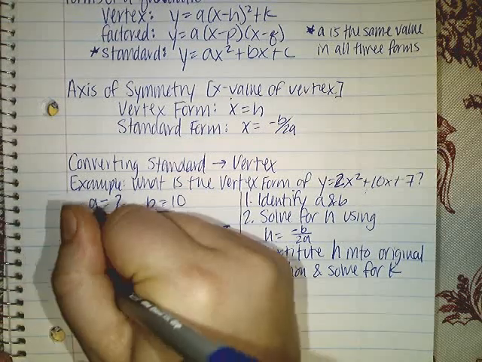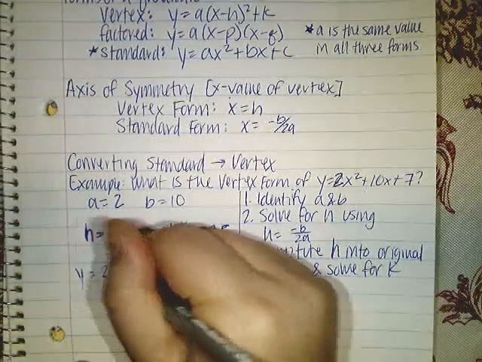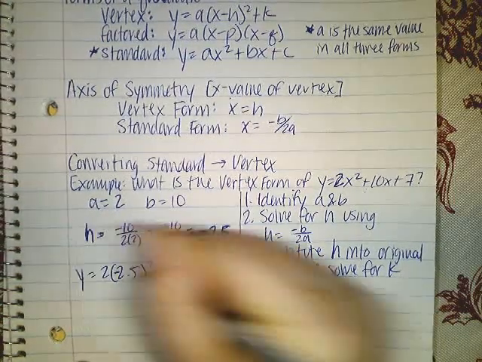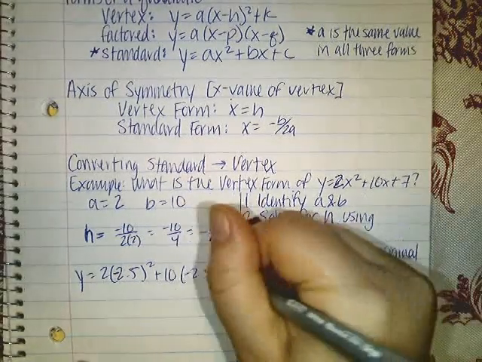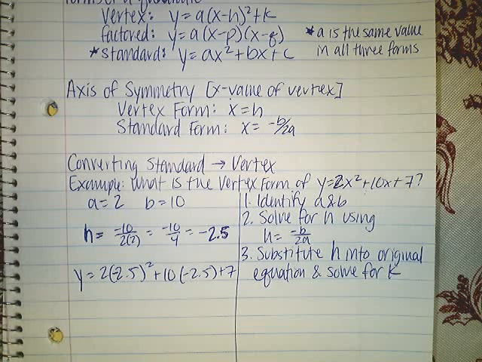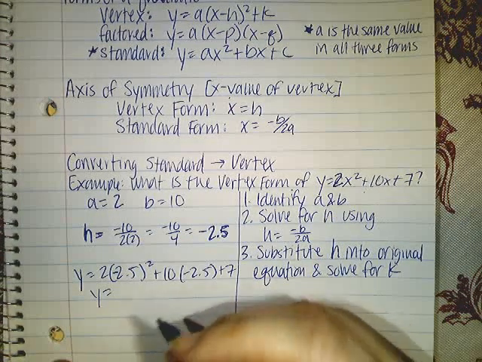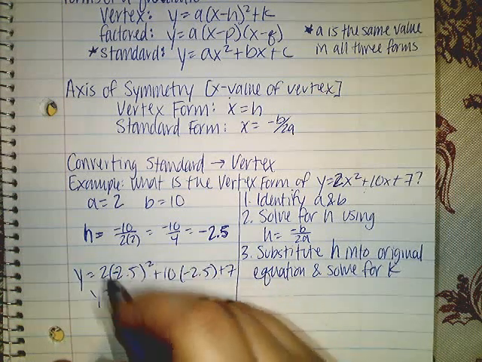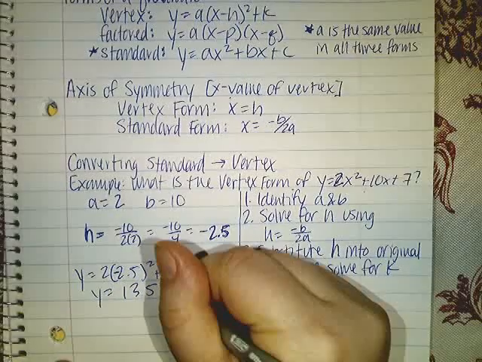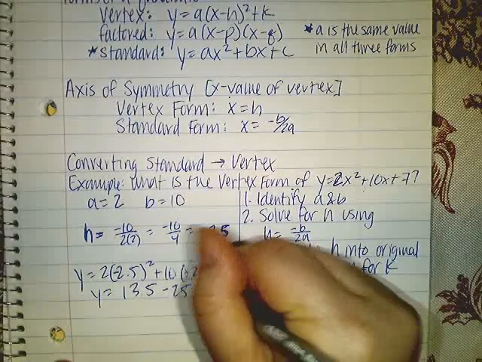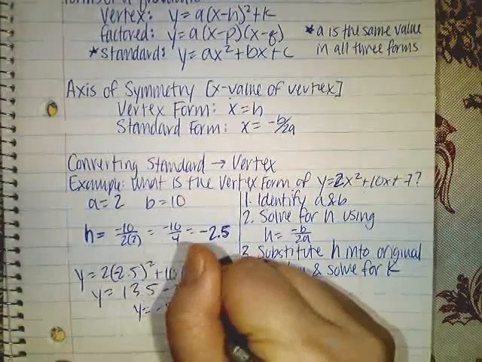So I can say y, or k, however you want to write it, equals 2 times negative 2.5 squared plus 10 times negative 2.5 plus 7. When I solve that out, you can use a calculator if you want, negative 2.5 squared times 2 is positive 12.5, minus 25 plus 7, which turns out to be negative 5.5.